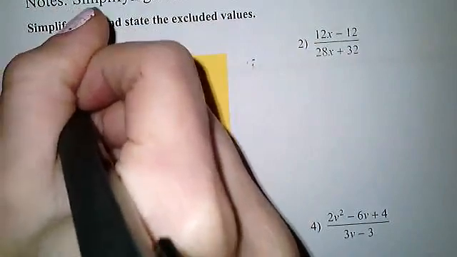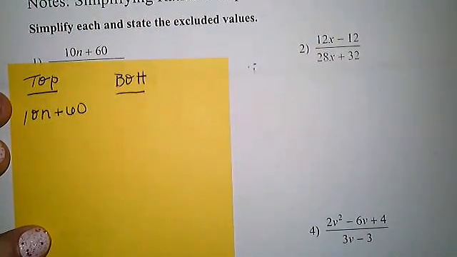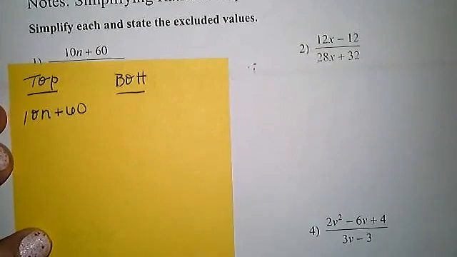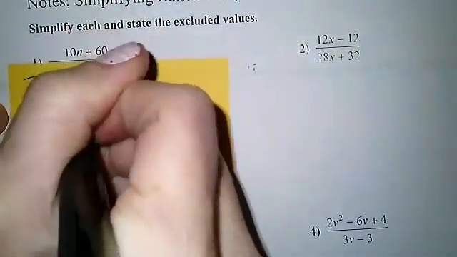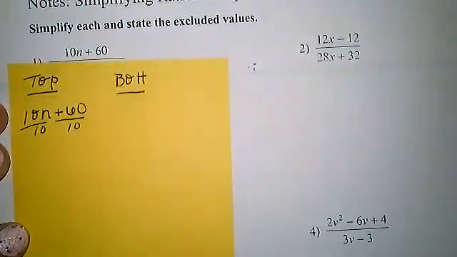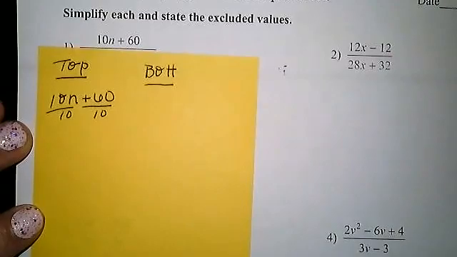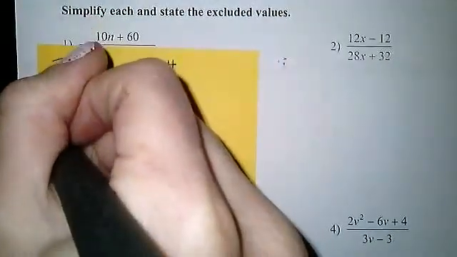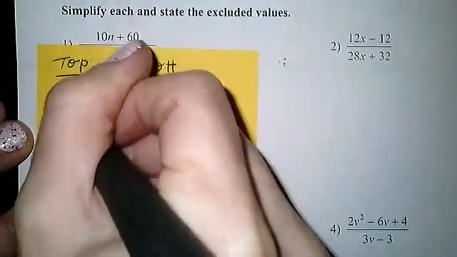So I'm going to break this down into 2 problems, top and bottom, and then anything after you factor that you see on the top and the bottom, you can cancel out, which is the only new thing. So if I divide the first one by 10, what do I get? Anybody know 10 divided by 10? 1. Good. Yep. So I could just write n. And then Taylor already said 60 divided by 10 is 6.